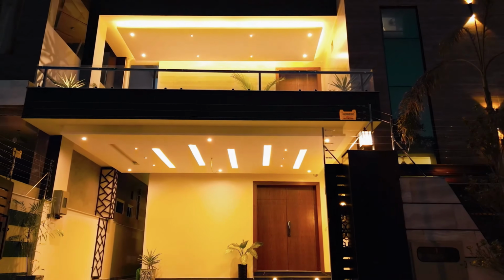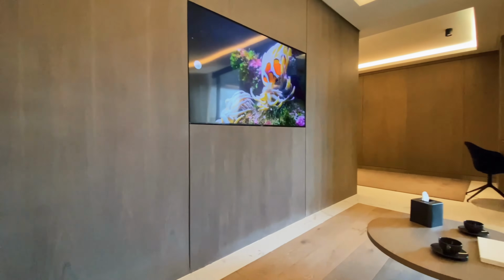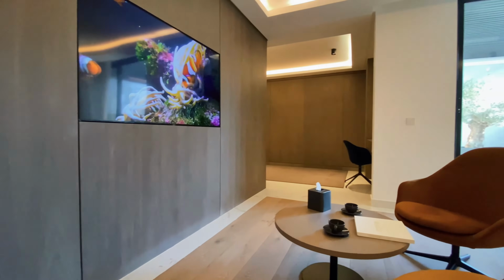Imagine this, you walk into a beautifully designed home at night and with just one switch click, the entire room comes alive with perfectly placed lighting. That's the power of a well-planned electrical drawing. And today, you and I are going to build one from scratch in AutoCAD.